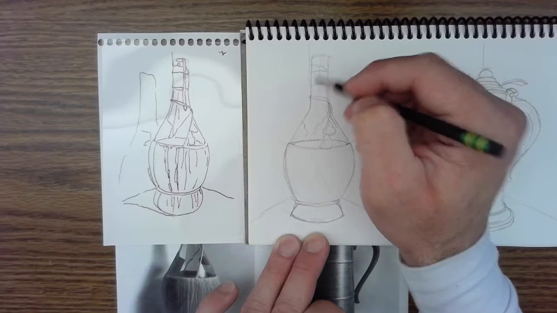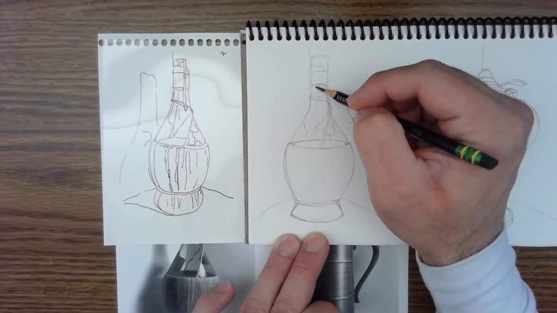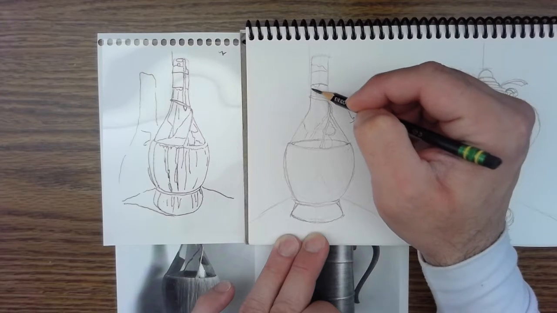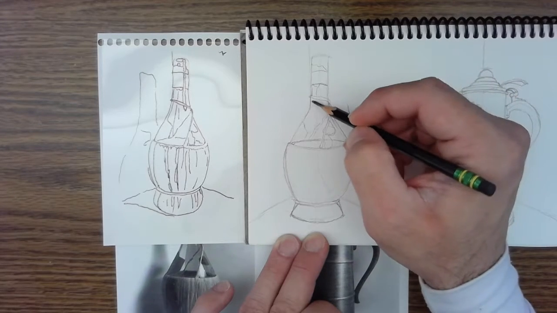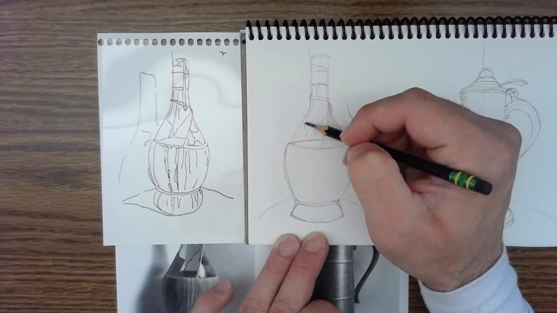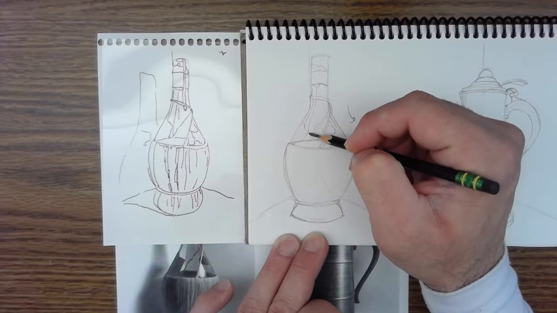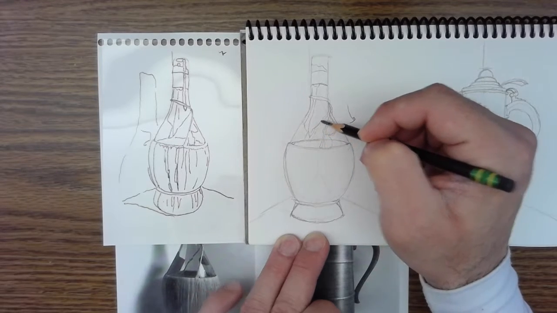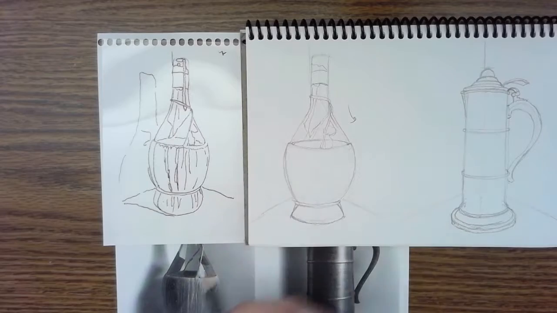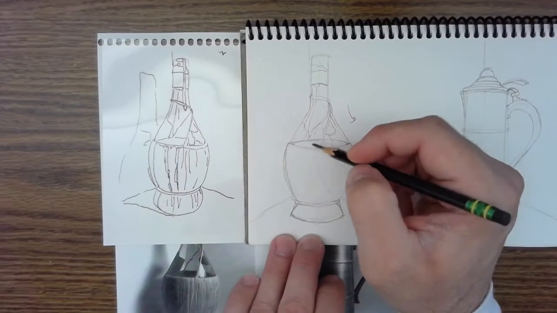It's okay because this got a little bit too harsh, and right now we're just learning to see where the values are going to be. We're not shading. That is not the goal of this assignment, to figure out how to shade these. We're going to do plenty of that later on. So I see some of the value changes between here and here, and that continues down there.